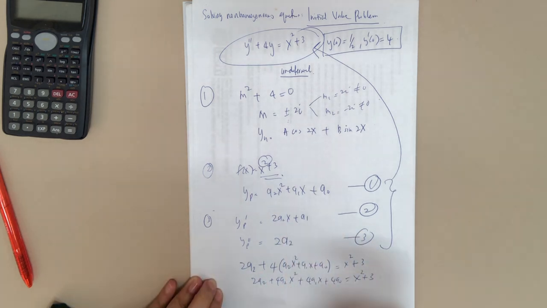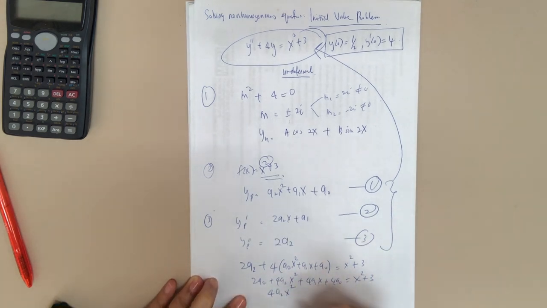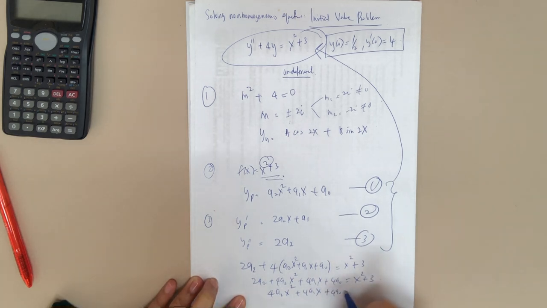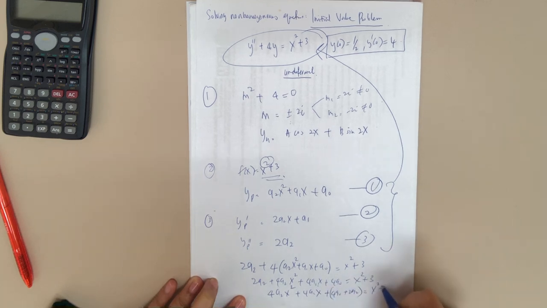You can see that they have x square here, so 4a2x square. Then they have x here, so 4a1x, and then they have two terms that don't have any x, so you can write 4a0 plus 2a2. Right, equal to x square plus 3. So this is the equation.